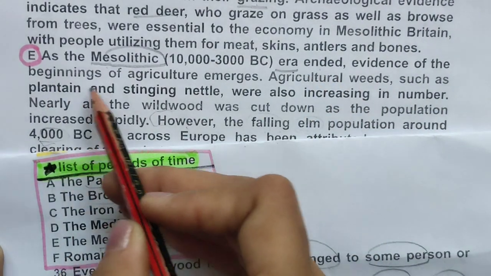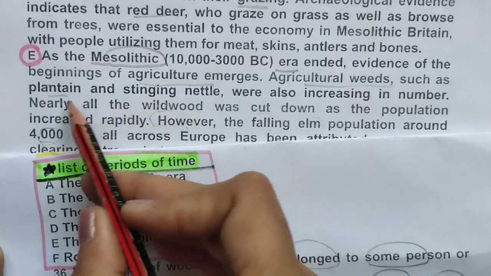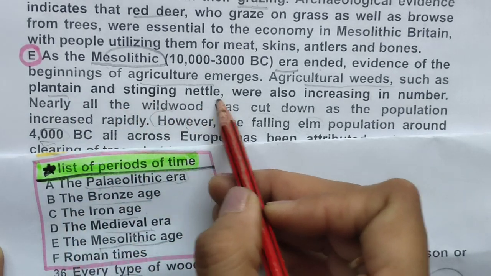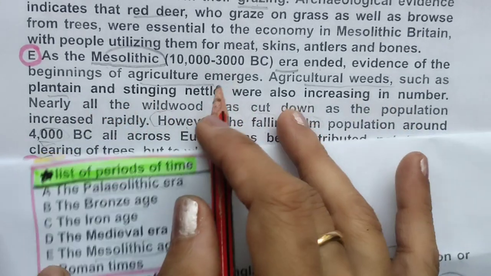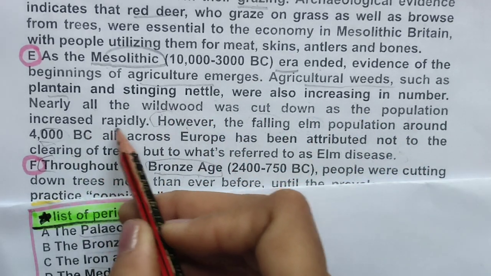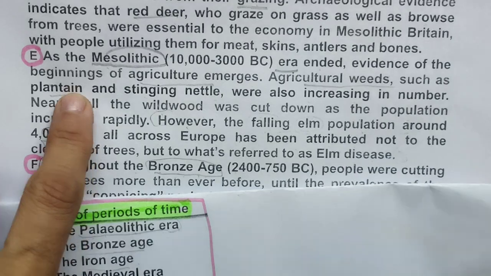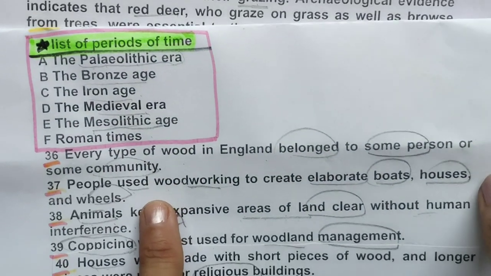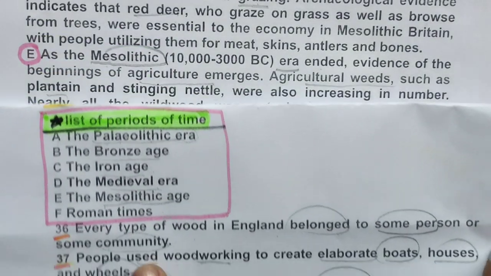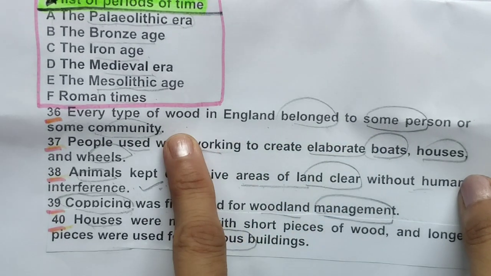And did evidence of the beginning of agriculture emerges. Agriculture weeds such as plantain, stinging nettle was also increasing in number. Nearly all the wildwood was cut down as the population increased rapidly. However, the falling, no, so they are talking about, let's look at this. Every type of wood in England belonged to some person.